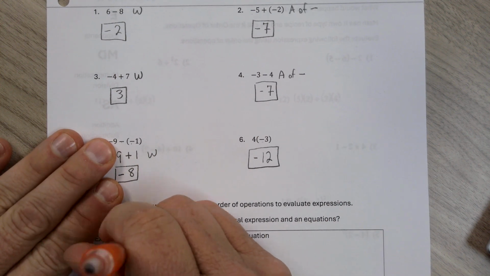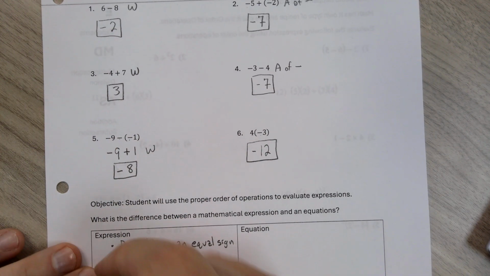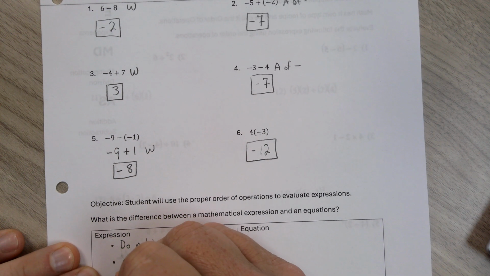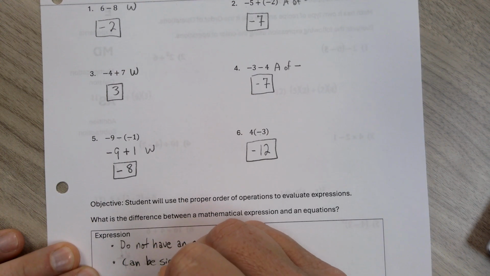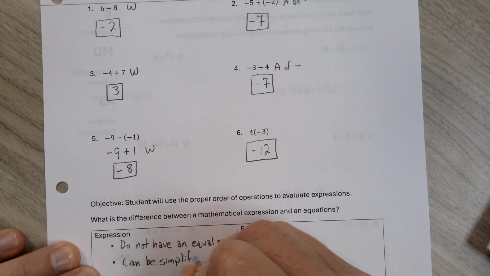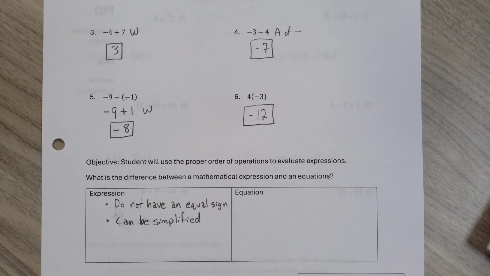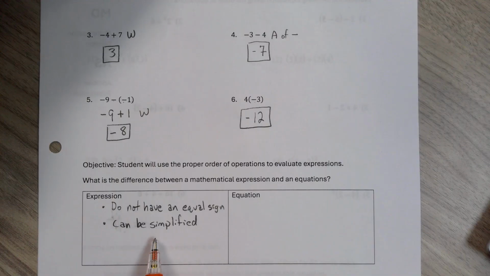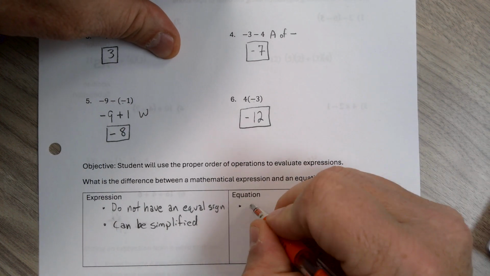Let me change that, I apologize. Let's just say can be simplified. So you can simplify an expression. Equations do have an equal sign.